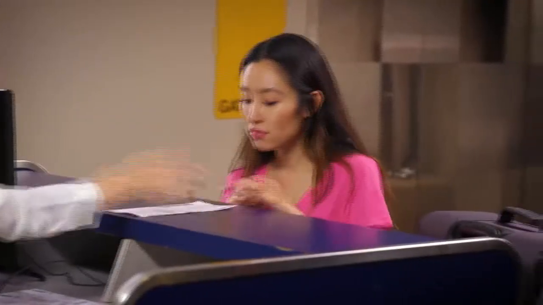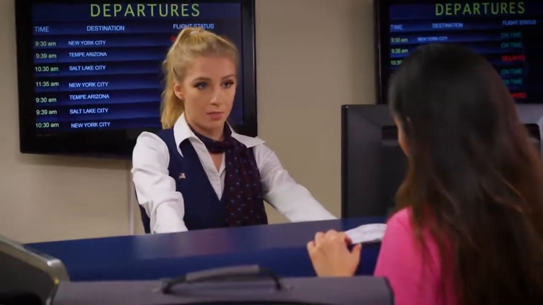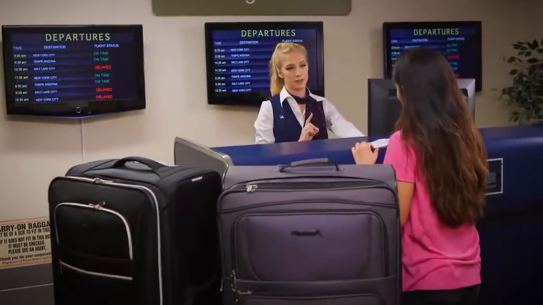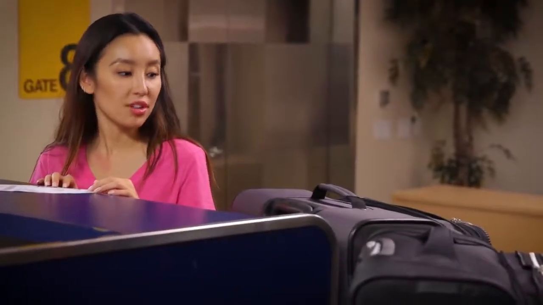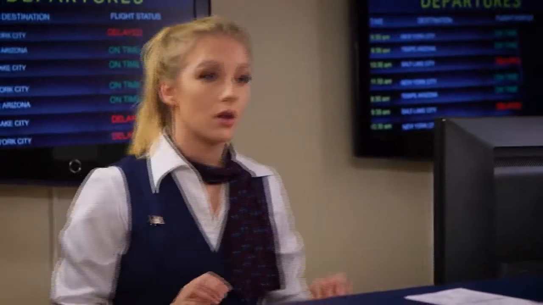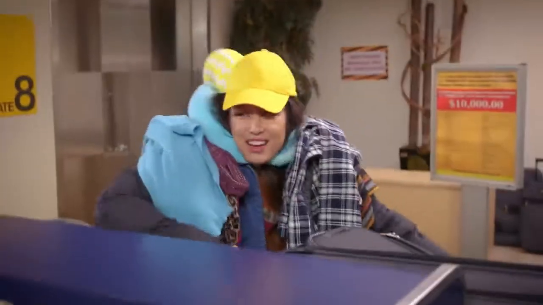Okay, here's your boarding pass, and you are aware that our carry-on policy is one bag that doesn't exceed 45 inches or 40 pounds. Totally. Oh, wow. Thanks, ma'am.